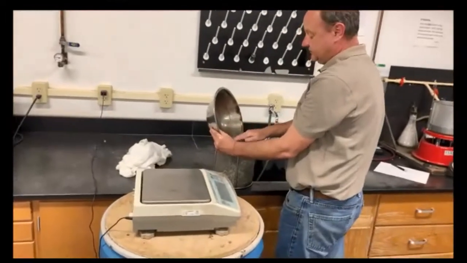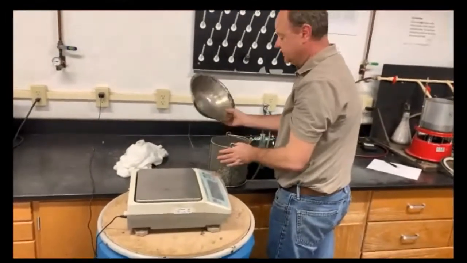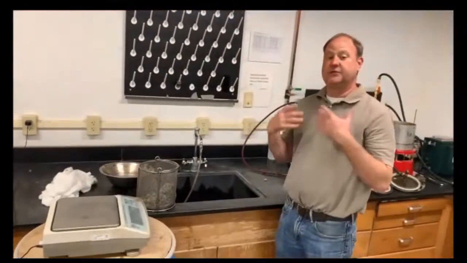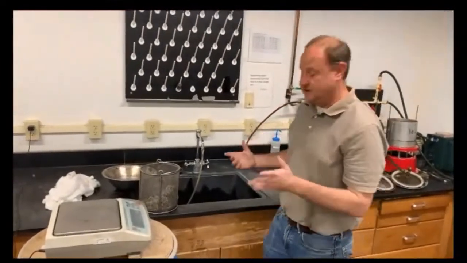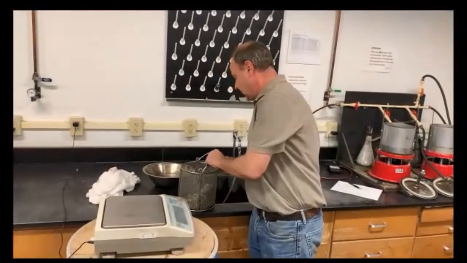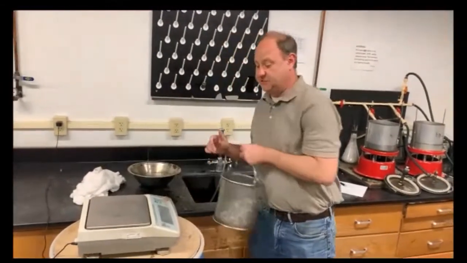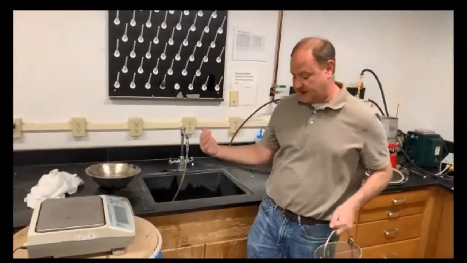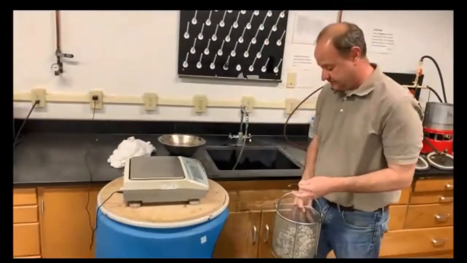I'm adding the sample to the basket, being sure not to lose any of the material. Also, for this test, your water bath should be 23 degrees Celsius plus or minus 1.7 degrees. I know a lot of the testing that we do, typically a water bath is 25 degrees Celsius, but for AASHTO T85, it actually states 23 degrees Celsius.